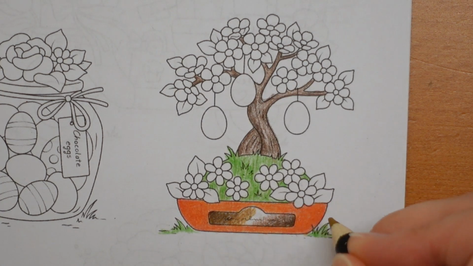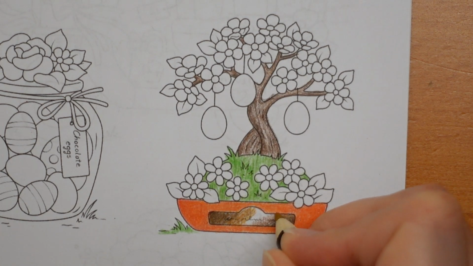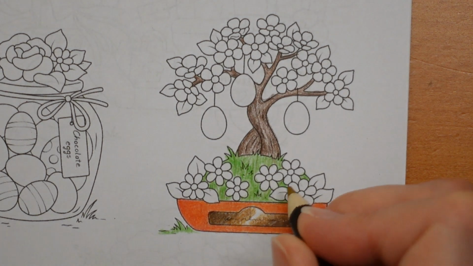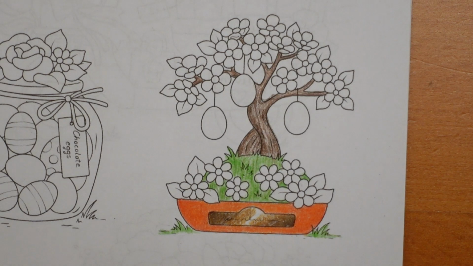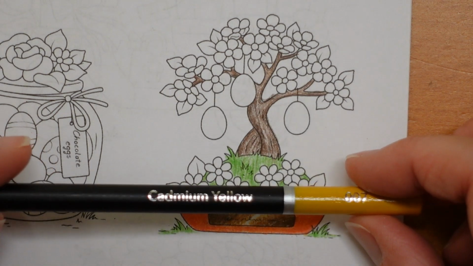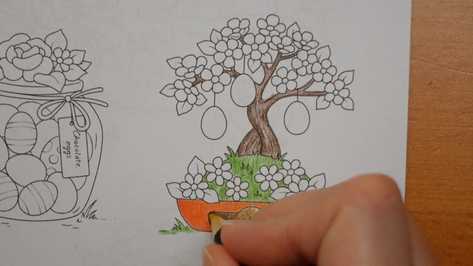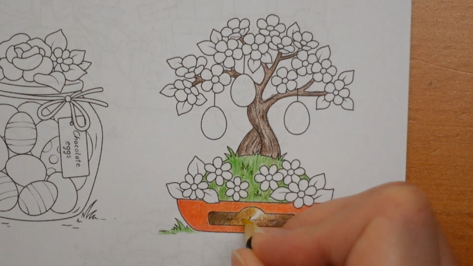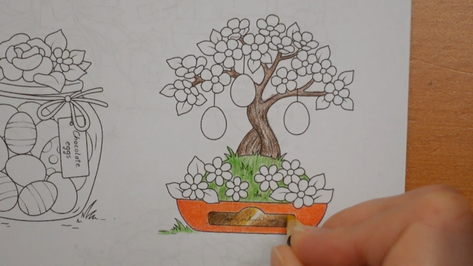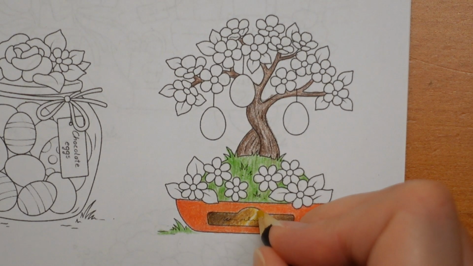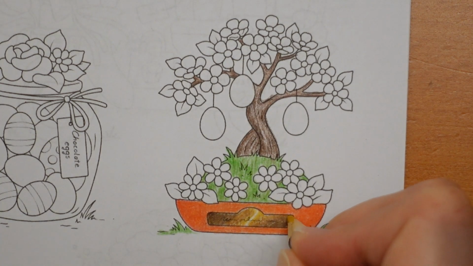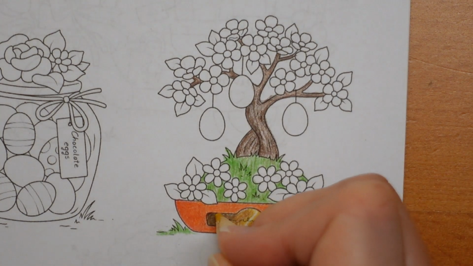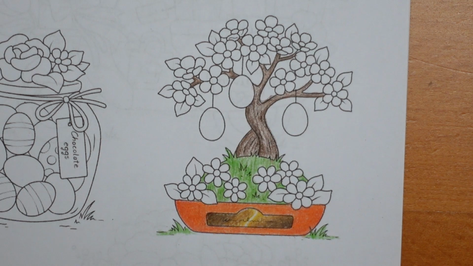Yes, so as I say, Castle a good budget set, but if you can afford expensive, then they're better. It sounds obvious, but actually some expensive sets are better than others. This is cadmium yellow. I haven't tried them all, so I can't say for sure, and sometimes it's just a matter of personal taste. But I have used these pencils in videos and been happy with the results. It's just not quite the range of colour.